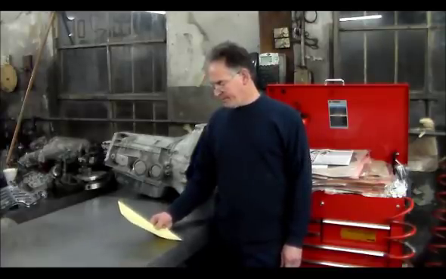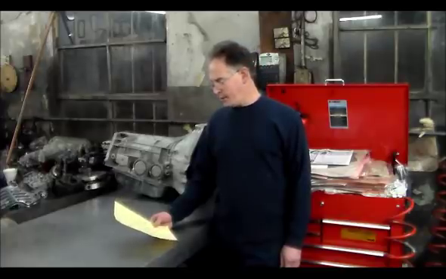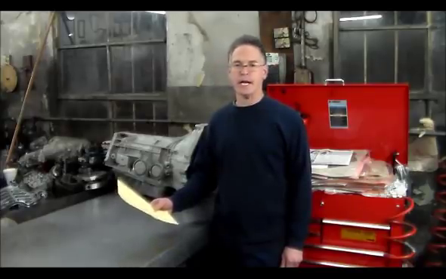Okay, so you'll see the shot of the scan tool. Now they had cleared the codes, and the C0399 is the code that came back. The 896 did not come back.